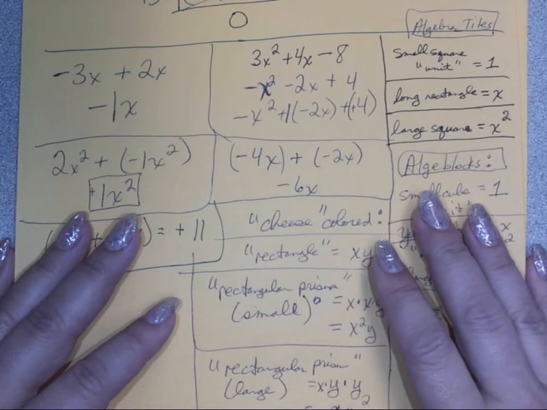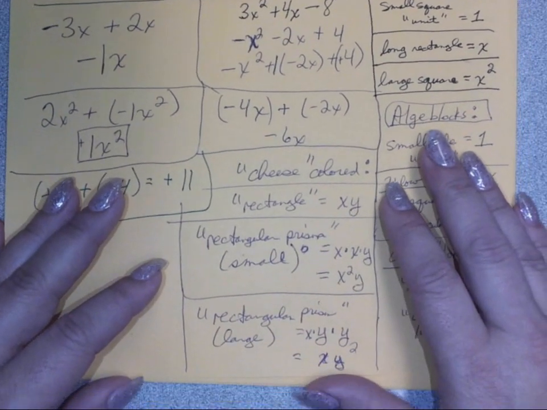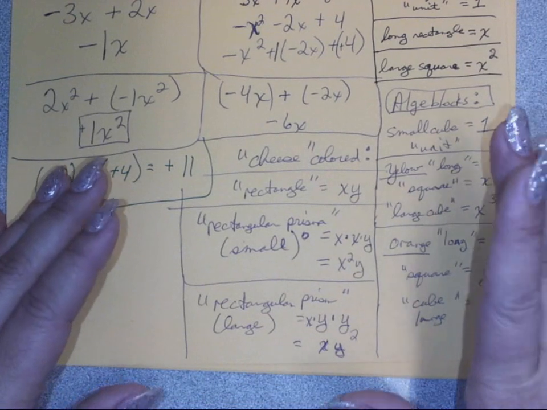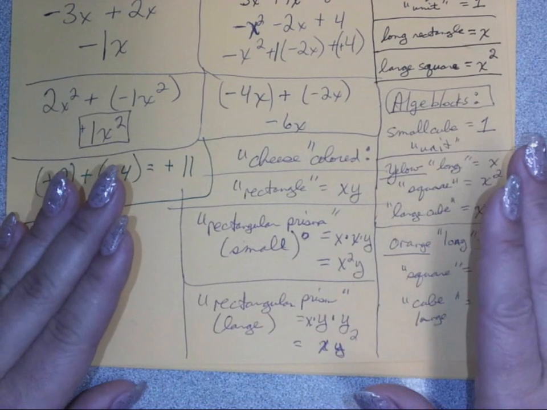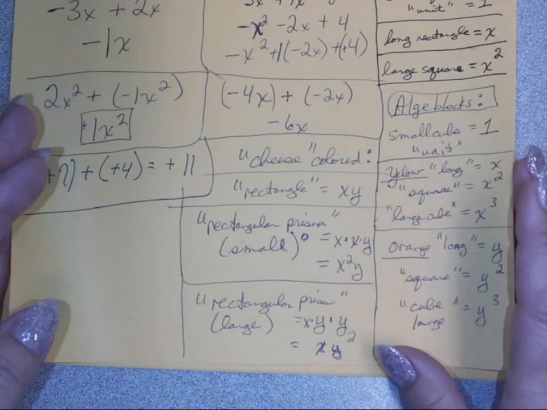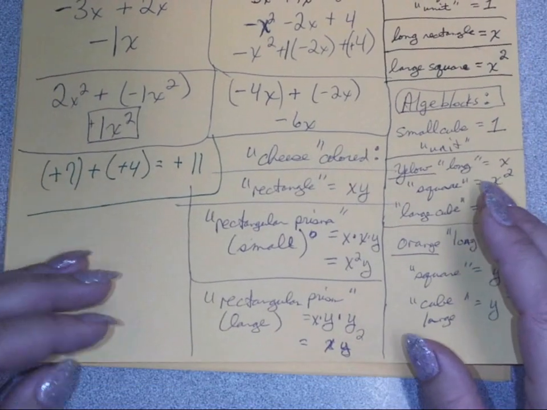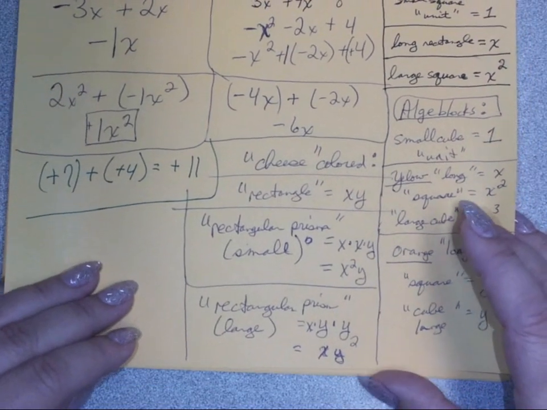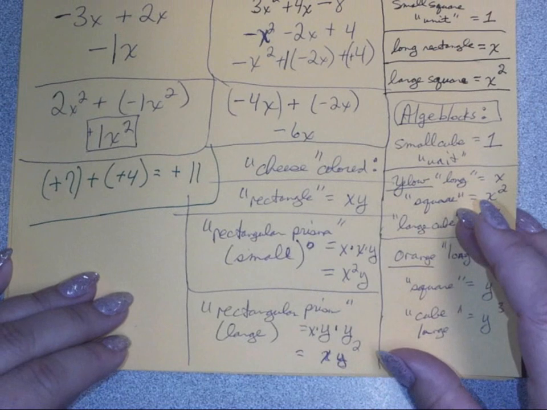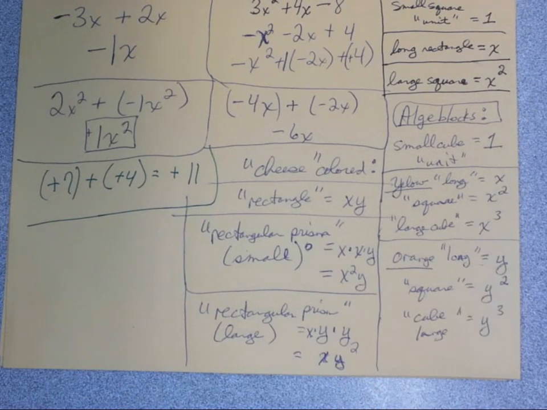And then I'm also going to give you some basic work talking about zero pairs and just some basic adding and subtracting with algebra tiles or Algeblocks, which is the same basic thing. Okay? All right. So there you go, day 1 for week 8. And I'll be back for day 2.